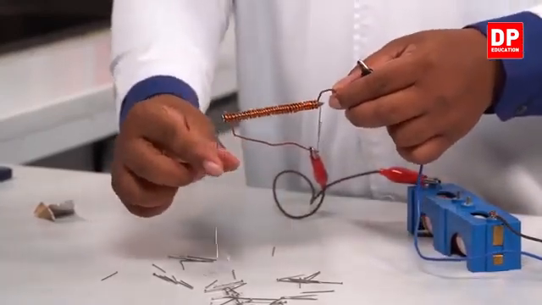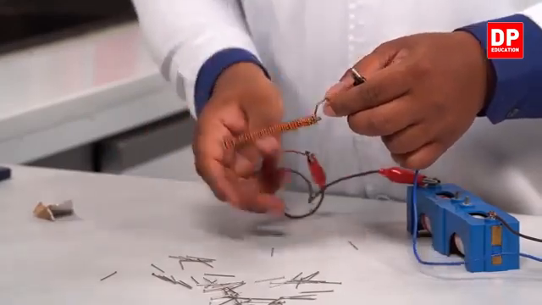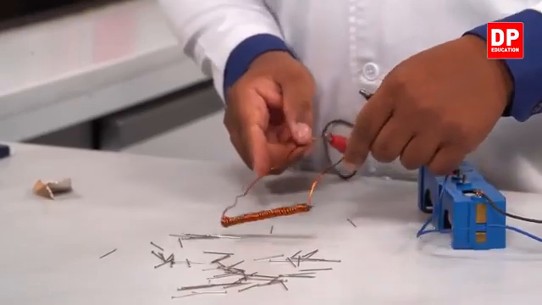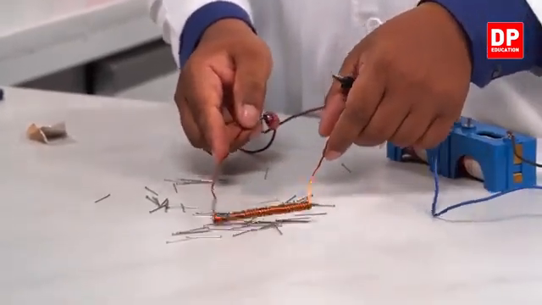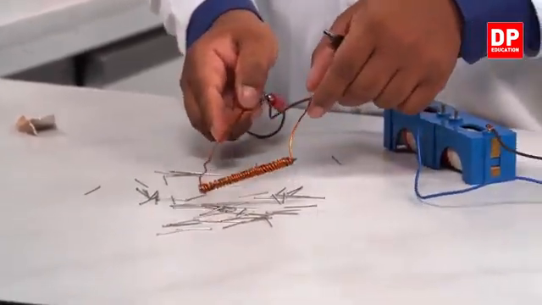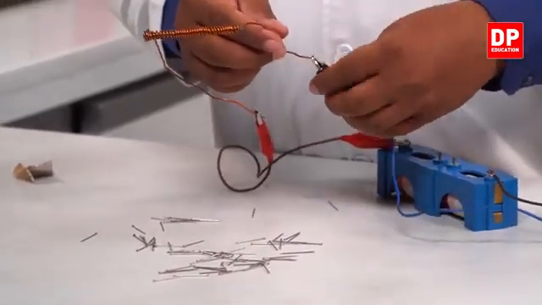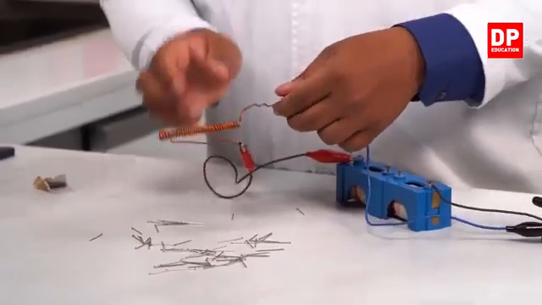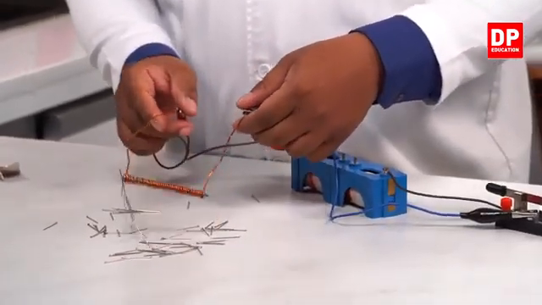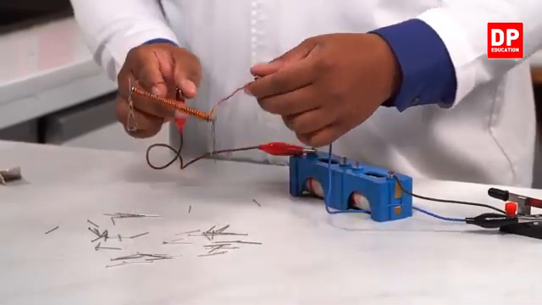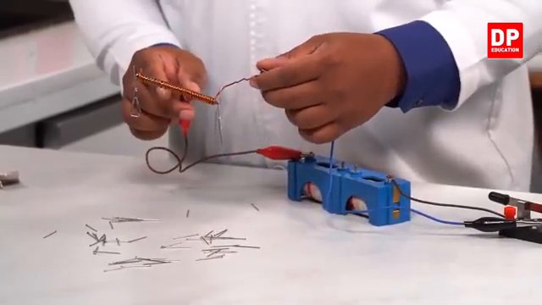However, after a while, this iron nail will not have any magnetic properties. So you can see that now this iron nail does not have any magnetic properties. It means that only when current is being provided to the circuit, we can observe the magnetic field around the iron nail.